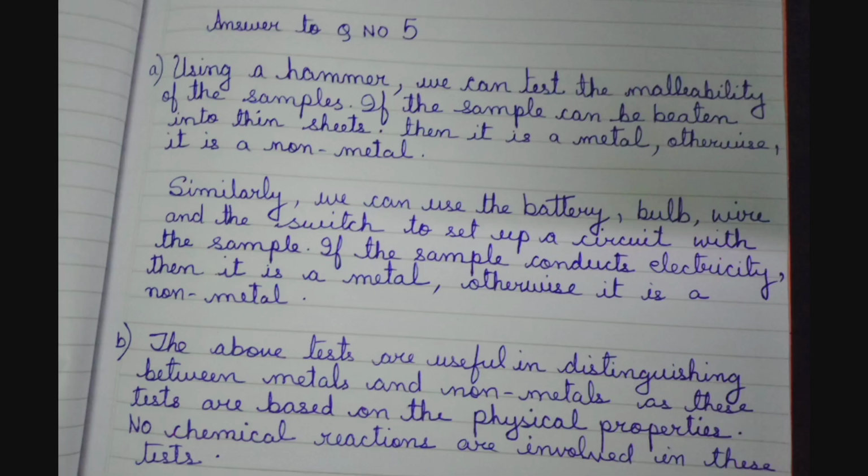So I have given the answer to question number 5 here. A, using a hammer we can test the malleability of the samples. If the sample can be beaten into a thin sheet, then it is a metal, otherwise it is a non-metal. Similarly, we can use the battery, bulb, wire and switch to set up a circuit with the sample.